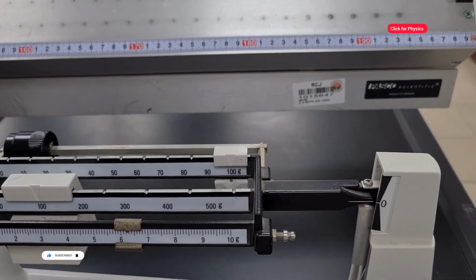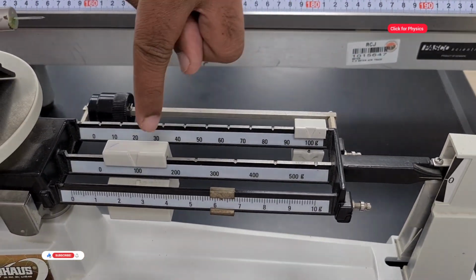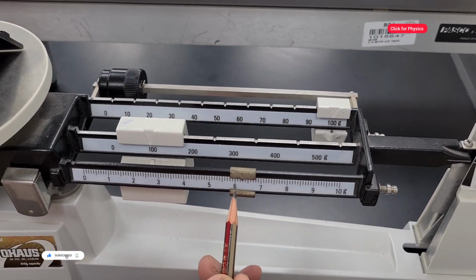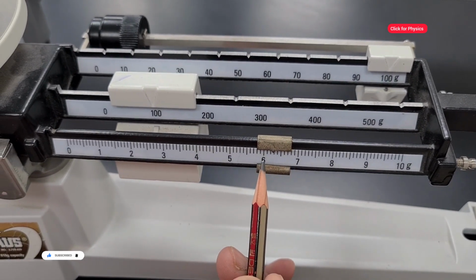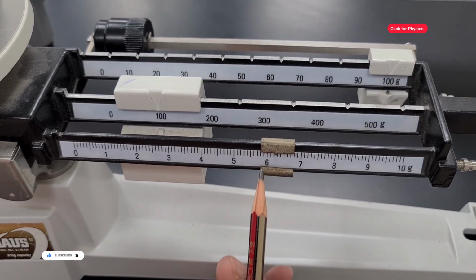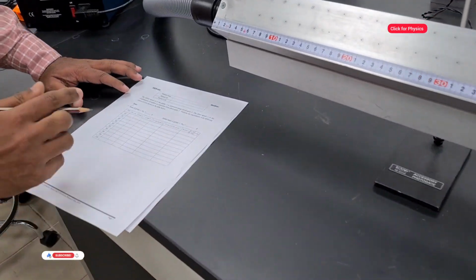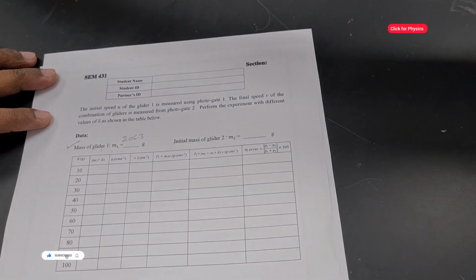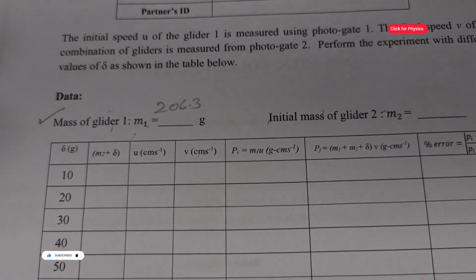So what should be the value? You can see here 100, here also 100 grams, so 200. If you see the middle of the arrow, 206.3. So the mass of the first glider, if you just see the table, is 206.3 gram.